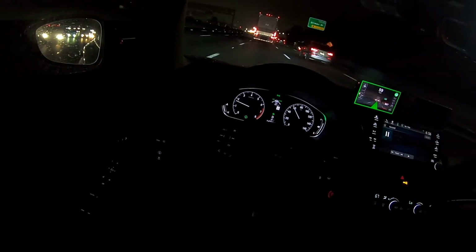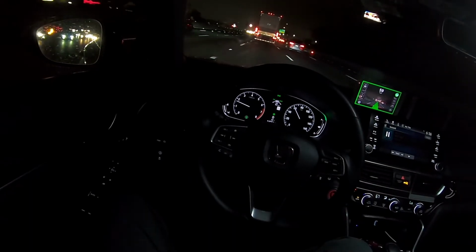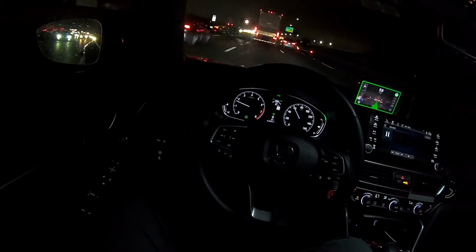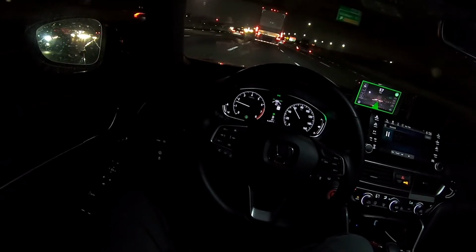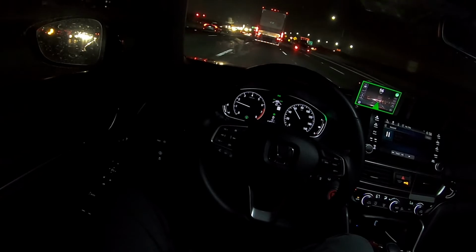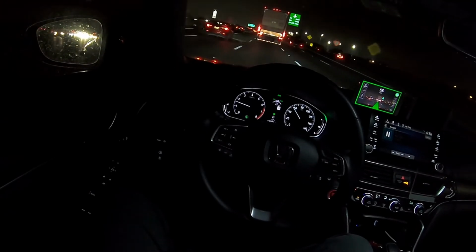Okay, I'm gonna follow the truck. Yeah, so that's why.